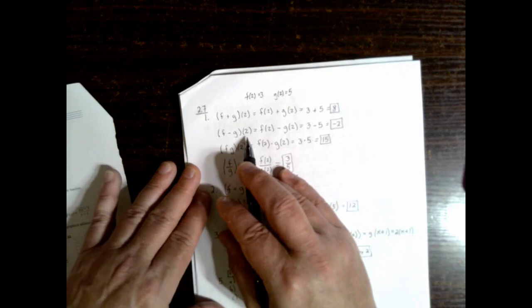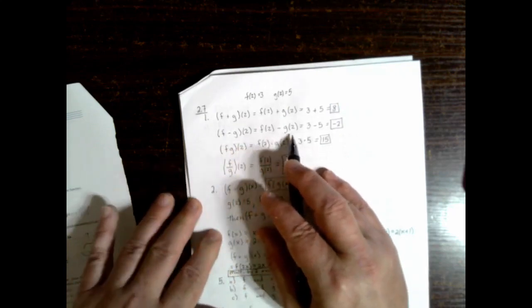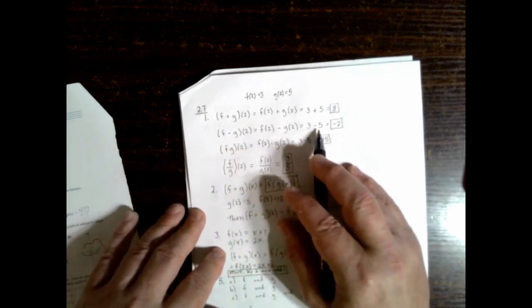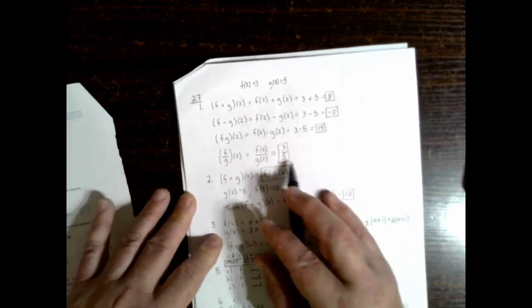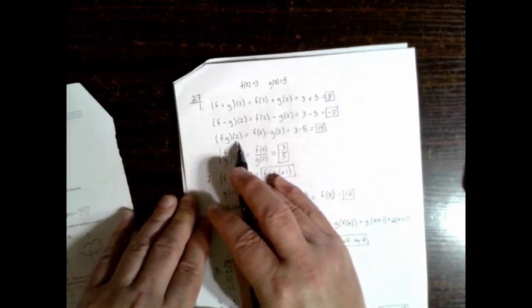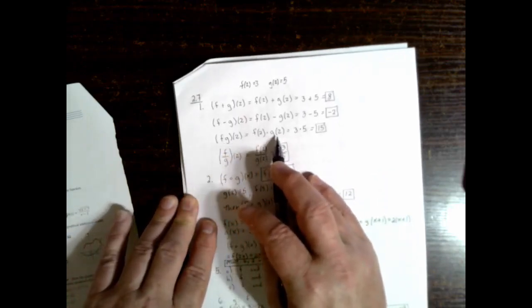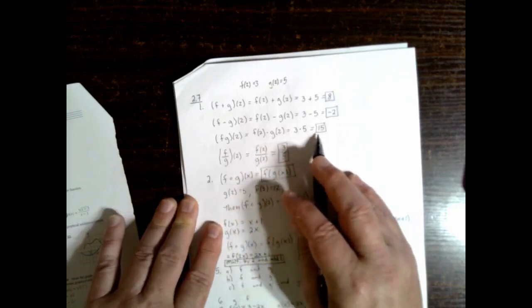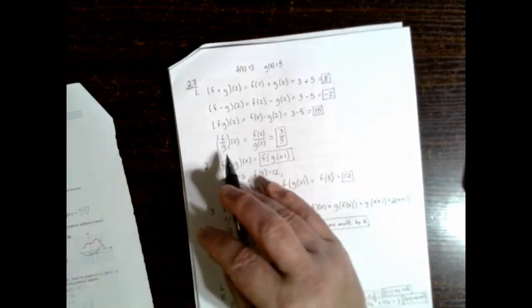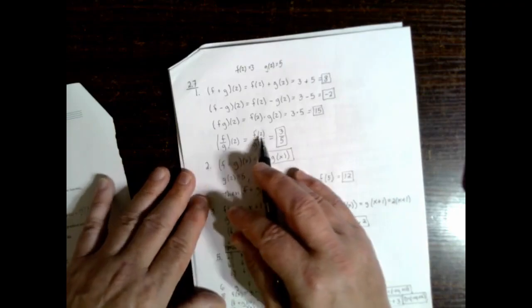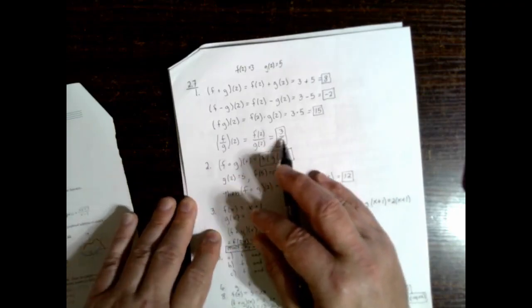F subtract g of 2 is f of 2 subtract g of 2. Well, that's 3 subtract 5, or negative 2. F times g of 2 is f of 2 times g of 2, which is 3 times 5, or 15. And f over g of 2 is f of 2 divided by g of 2, which is 3 over 5, or 3/5.